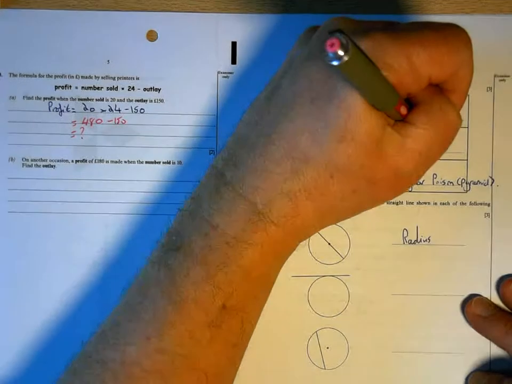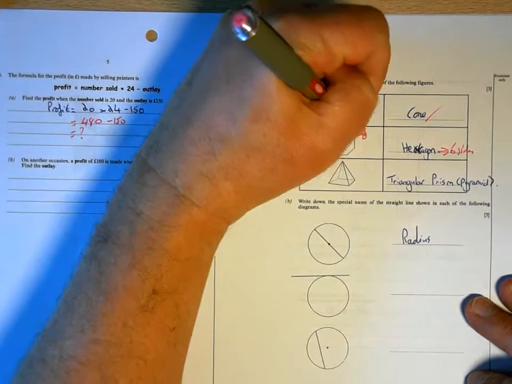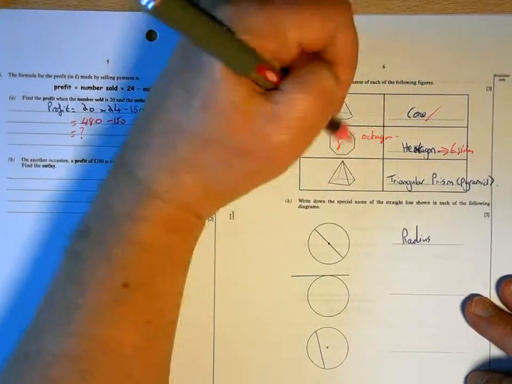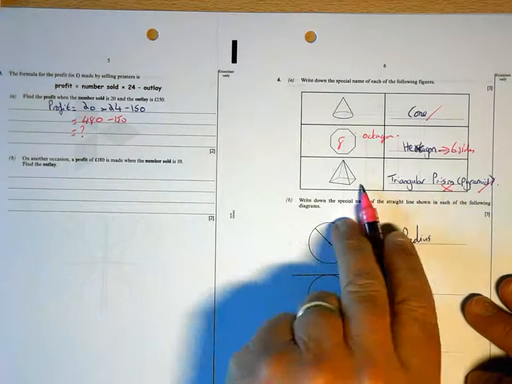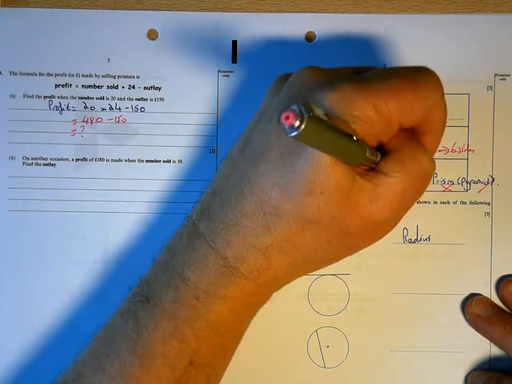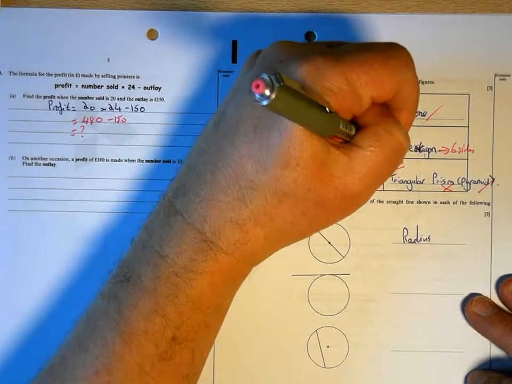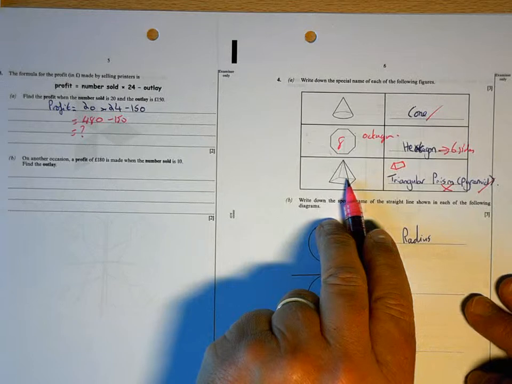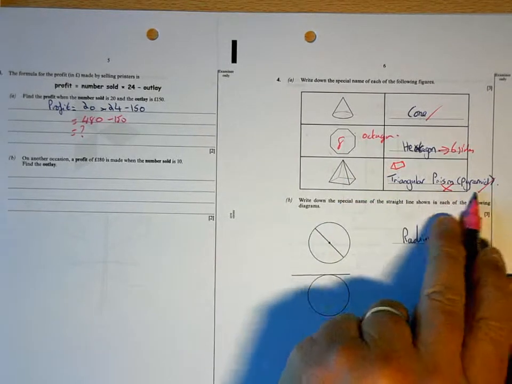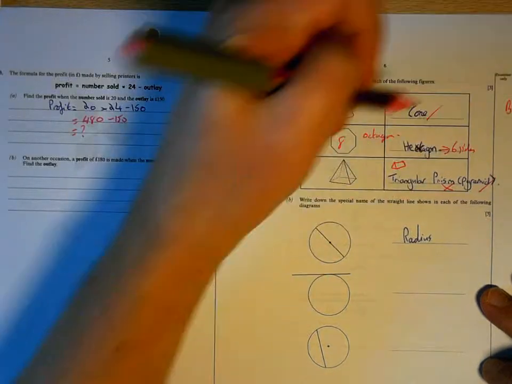Cone is correct. Hexagon is 6 sides. That's got 8, so it's an octagon. It's not a triangular prism. It is a pyramid. A triangular prism looks like that. That's your Toblerone box. So that's a triangular pyramid. That's a prism. I can't give you the mark because you give me 2 answers, one of which is wrong.